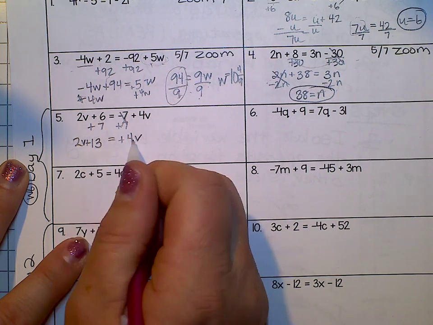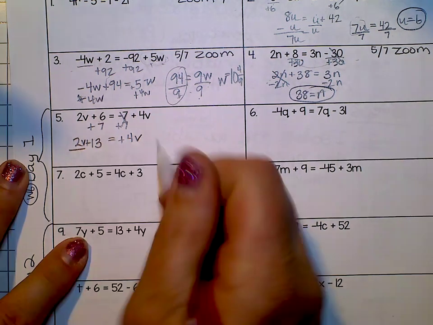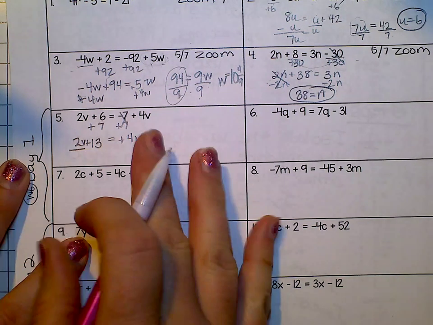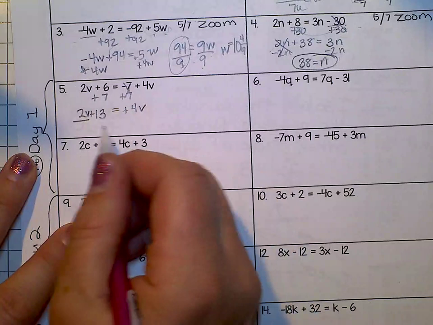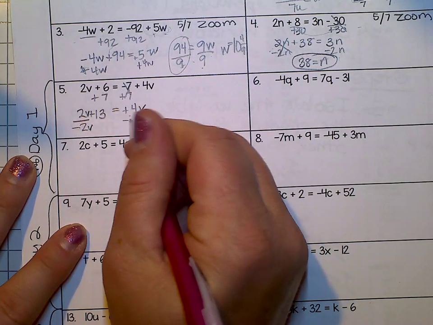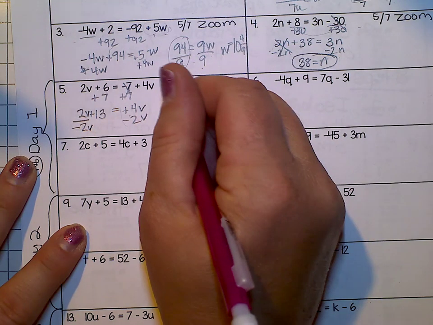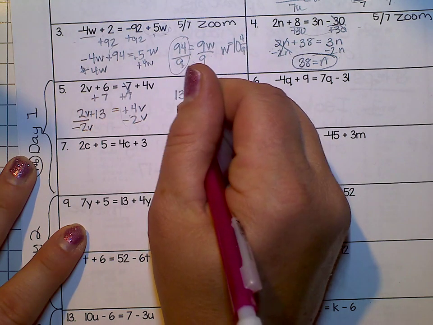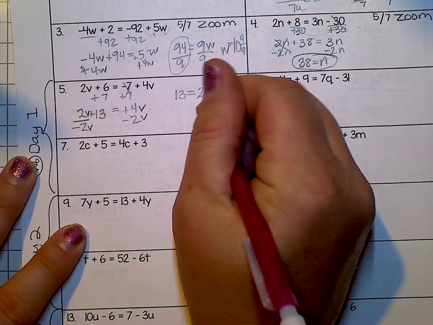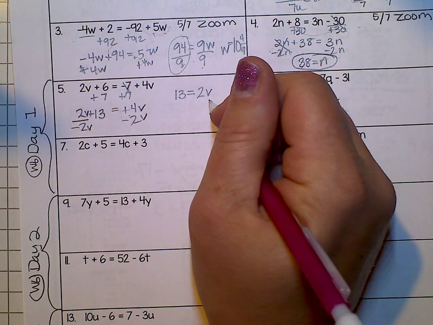So now, if I want to keep that positive, I'm going to subtract. If I subtract, I'll end up with a negative, and then there's a whole thing there. Not to say we can't work on that, but we'll just stay focused with what we have. So if this is a positive, we're going to subtract 2v from both sides. Since this is a like term, we end up with 13 equals 2v, because positive 4 take away negative 2 is positive 2.